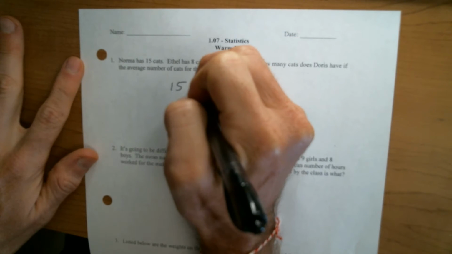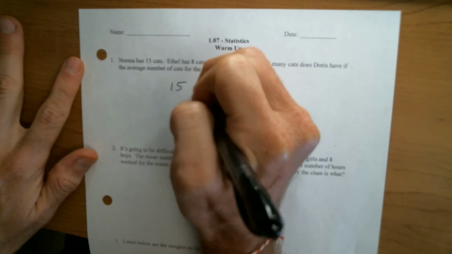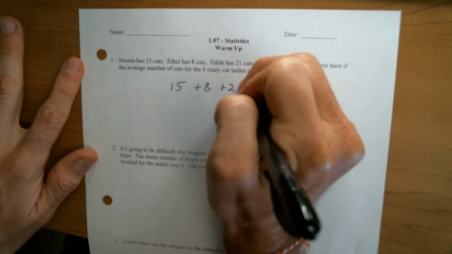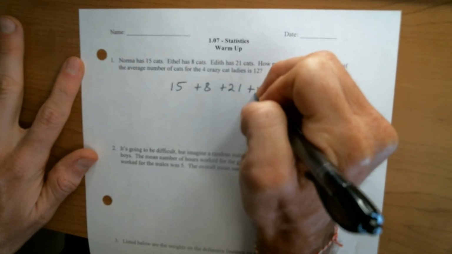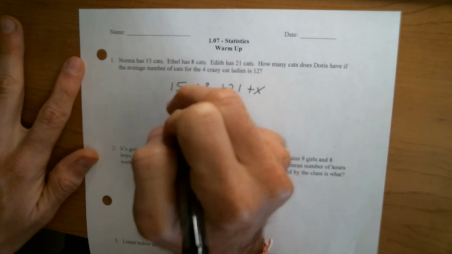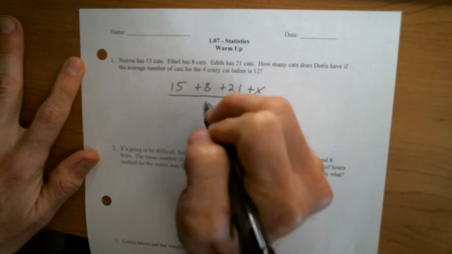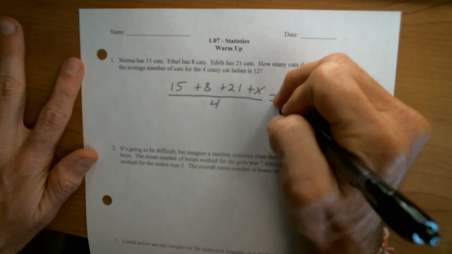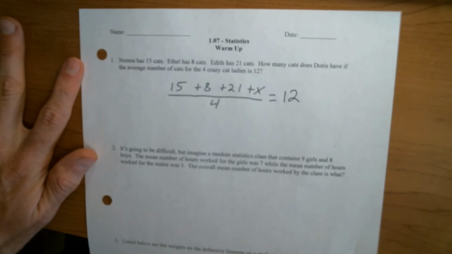calculate an average, we have to add up all of our values. So I'm going to do that. 15 plus 8 plus 21 plus x, because we don't know Doris. We have to divide by our sample size, which is 4. And if we do that, we're going to calculate the average, which the problem tells us is 12.